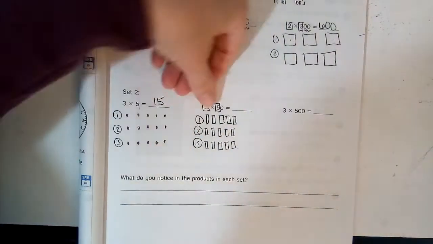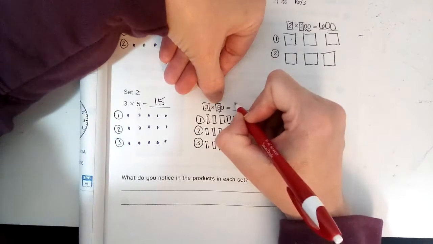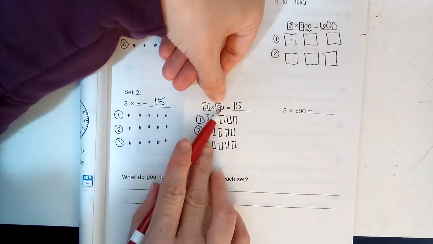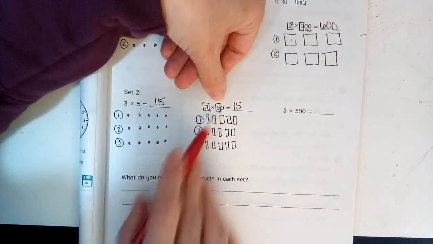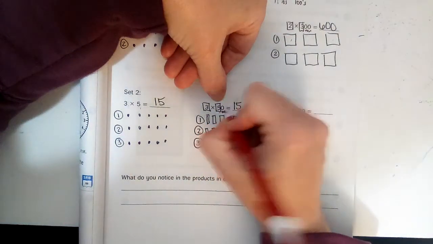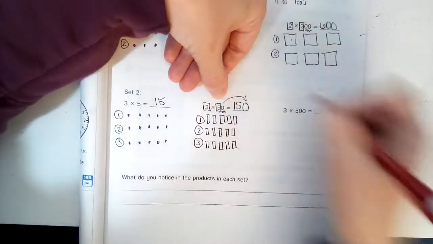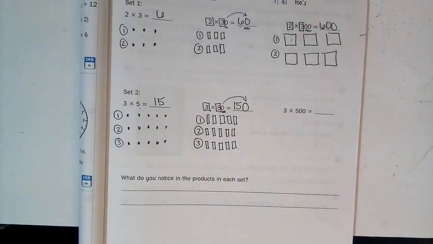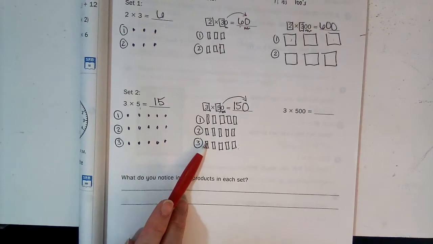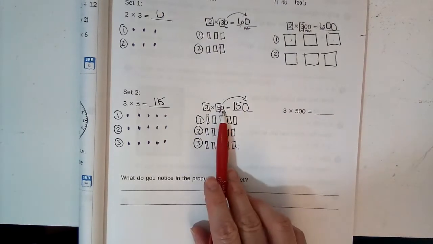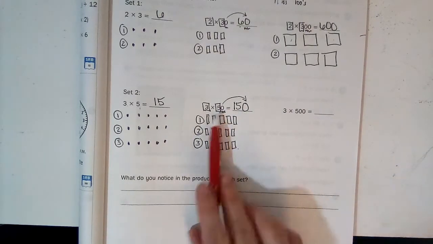Well, 3 times 5 is still 15. Nothing changed. The only thing that changed is that wasn't just a 5. It was 5 tens. So I'm going to tack on that 0 at the end of this and make it 150. So here's my picture that shows it, and here's the little trick. It's only going to work when we've got just a plain old 10.